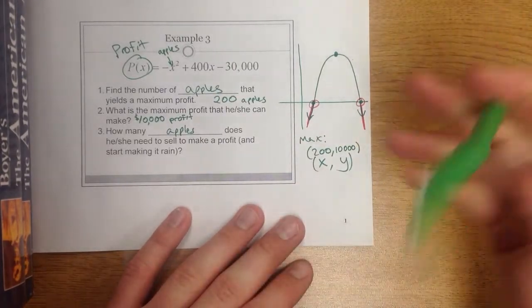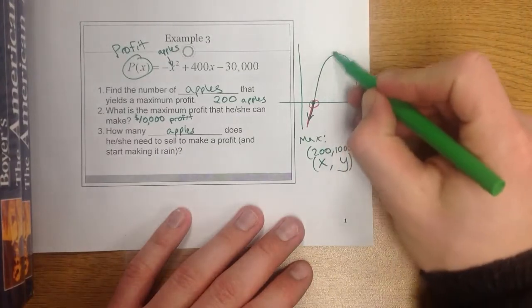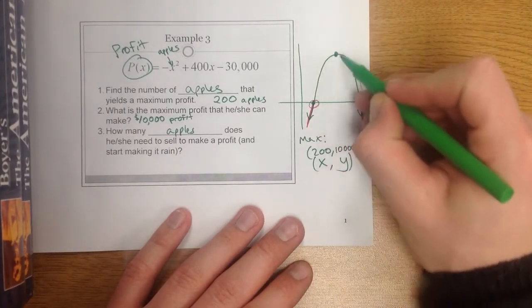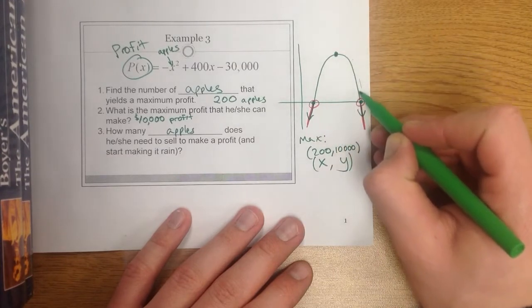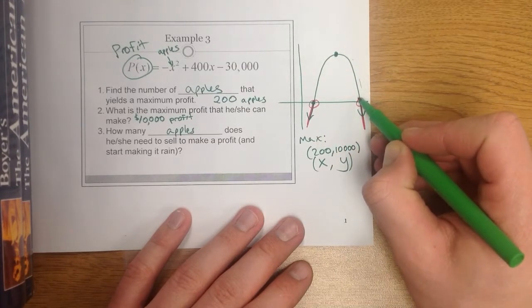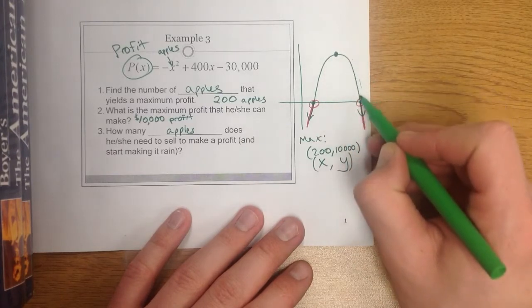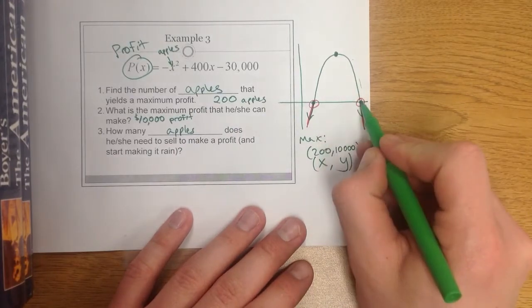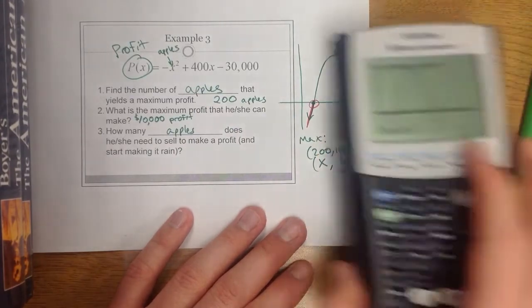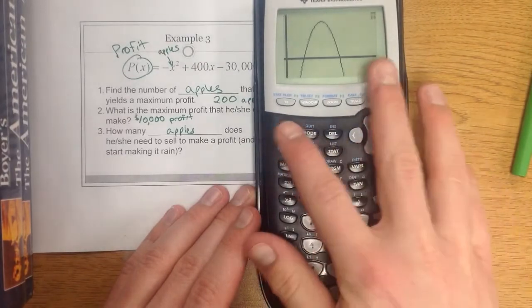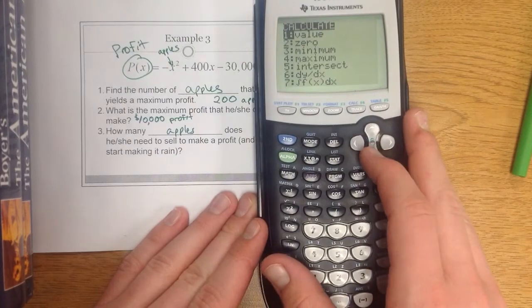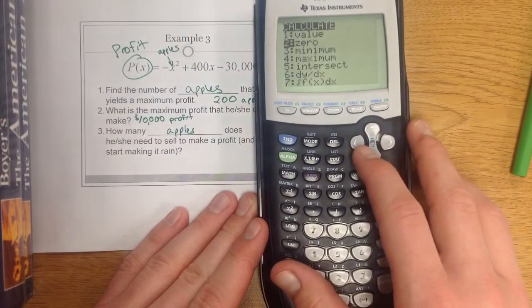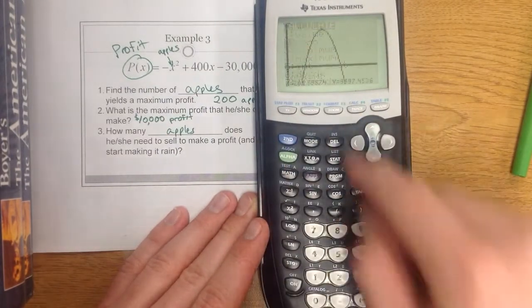But up here, where it has remained green, I know that I'm making a profit. And my profits keep going up, up, up, and eventually going to go back down. Now, even though it's going down here, it's still a profit. I'm just making less and less. So what I want to find out are my two x-intercepts. So I'm going to do that on my calculator. Hit second, calc. And if we remember from the last part of the chapter, another name for x-intercept is 0, or zeros.